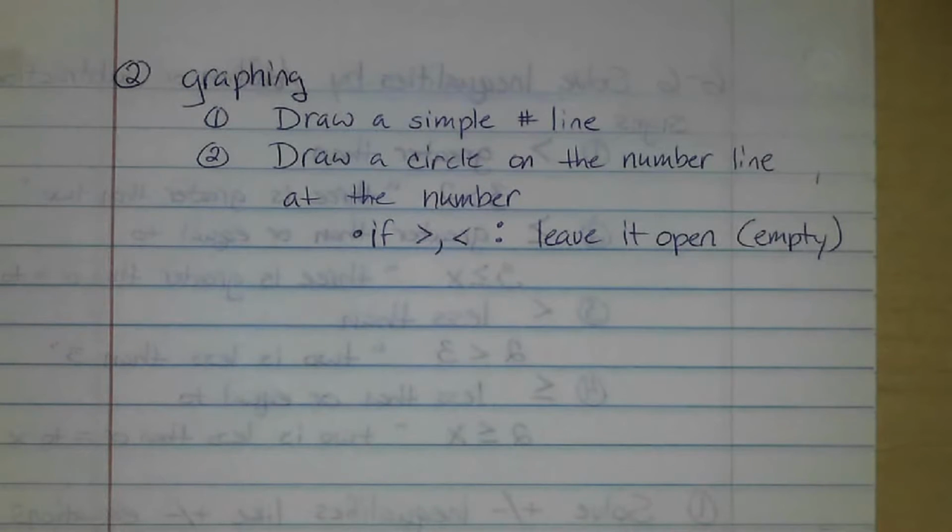And with that circle, if you have a greater than or less than symbol, you're going to leave it open, which means leave it empty, don't color it in. If you have a greater than or equal to or less than or equal to symbol, you're going to have what's called a closed circle, which means you're going to shade it in. Kind of like if you're taking a multiple choice test and you have to shade in the bubble, same thing.